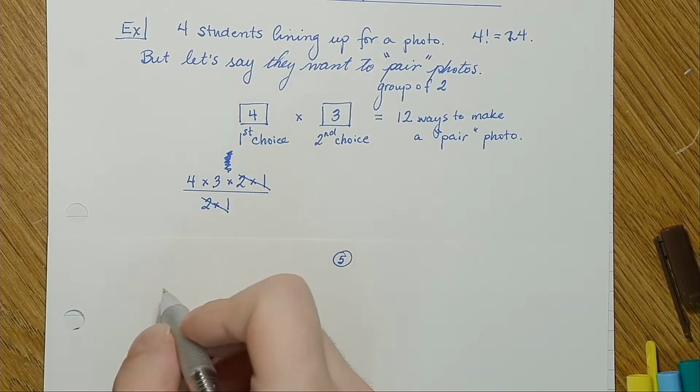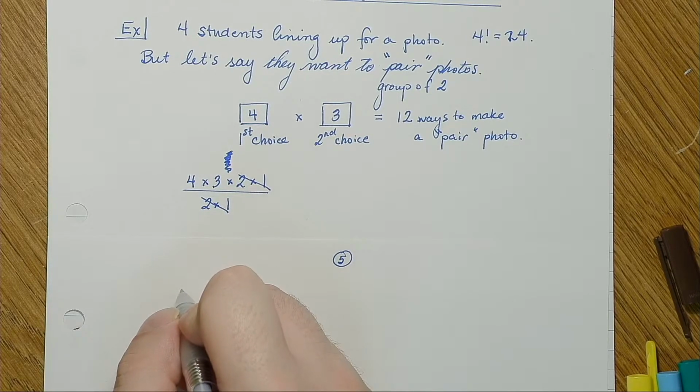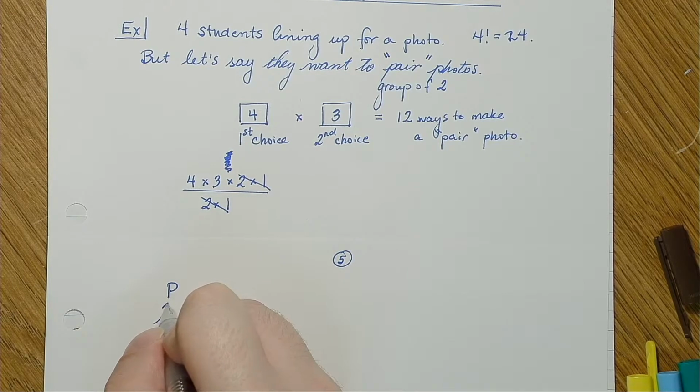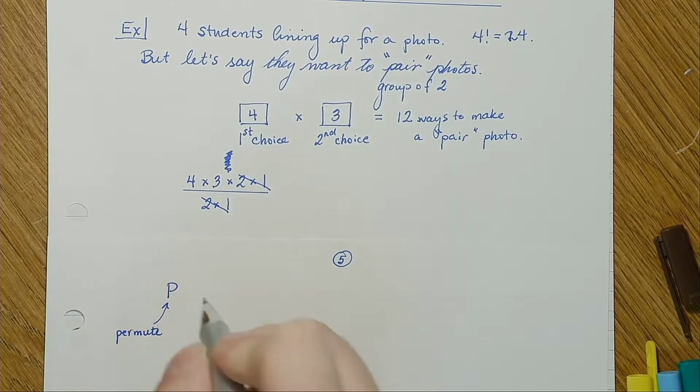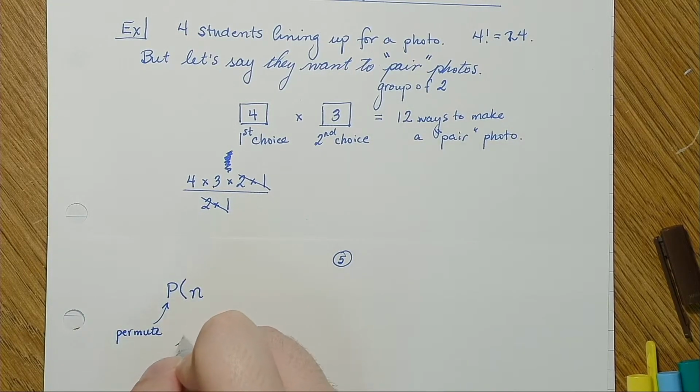So what we do is we start out with P. This stands for permute. We have N, which is the number of objects.